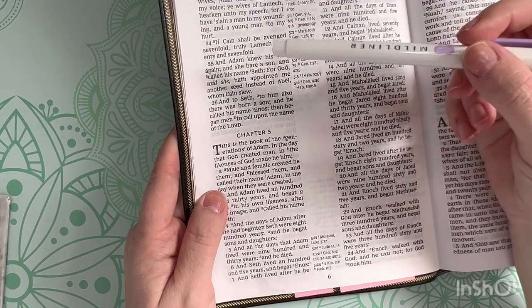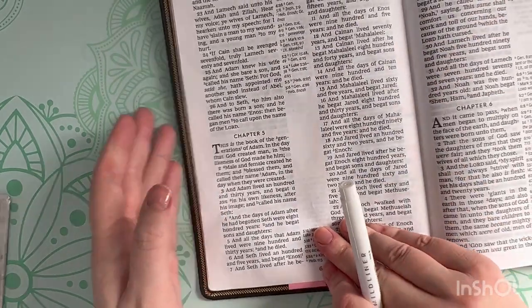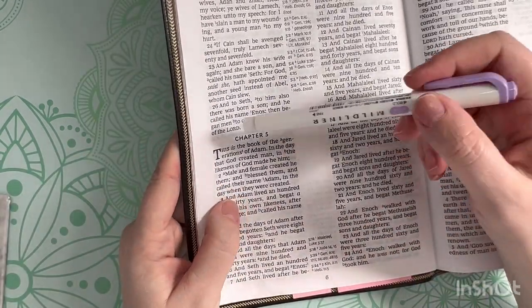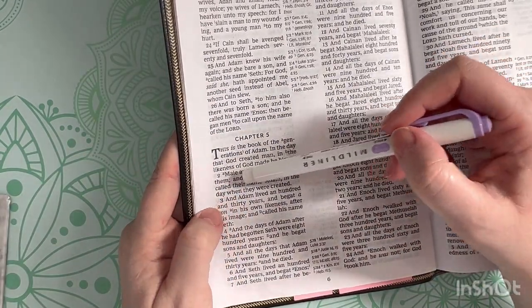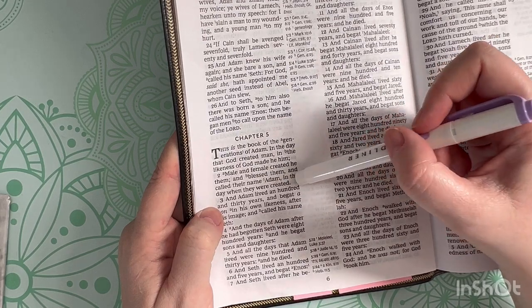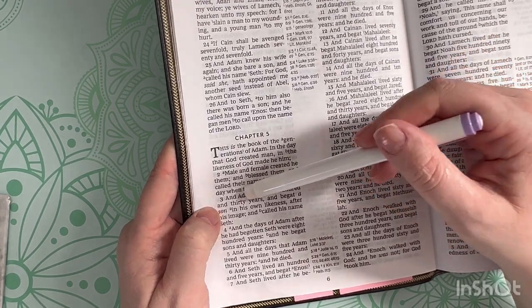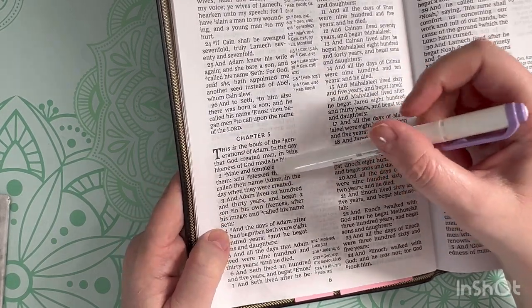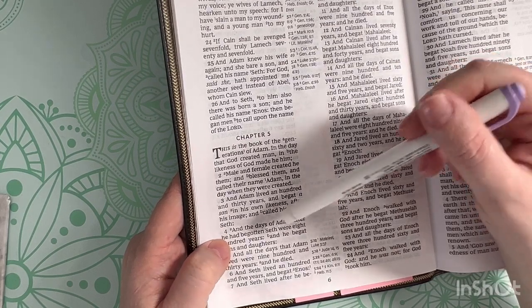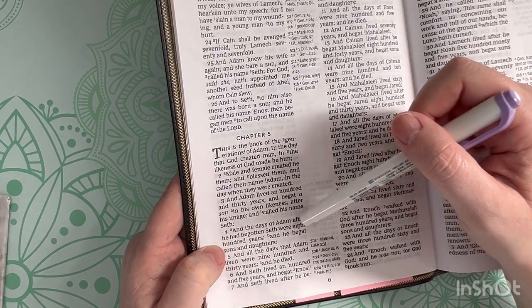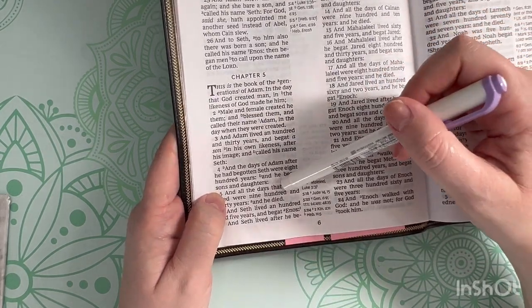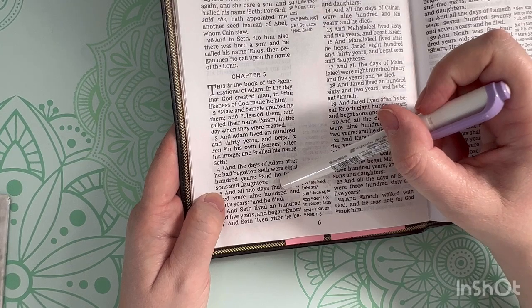Okay, so chapter 5. This is the book of the generations of Adam. In the day that God created man, in the likeness of God made he him, male and female created he them, and blessed them, and called their name Adam in the day when they were created. And Adam lived 130 years, and he begat a son in his own likeness, after his image, and called his name Seth. And the days of Adam after he had begotten Seth were 800 years, and he begat sons and daughters. So back then, these people were living 8, 9, 7 centuries.